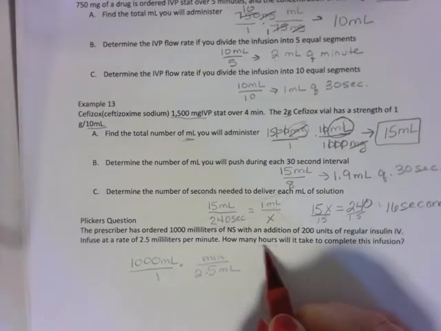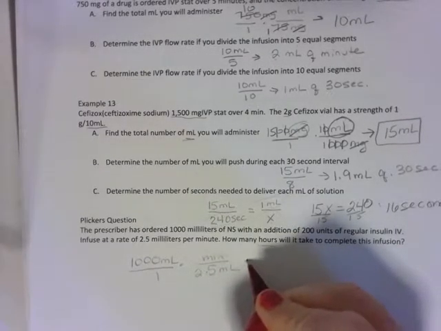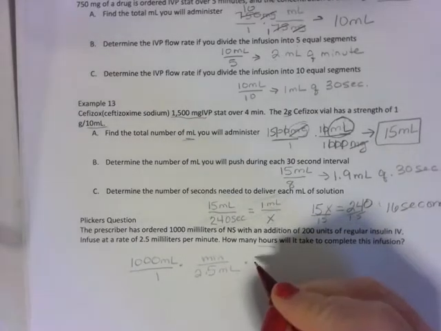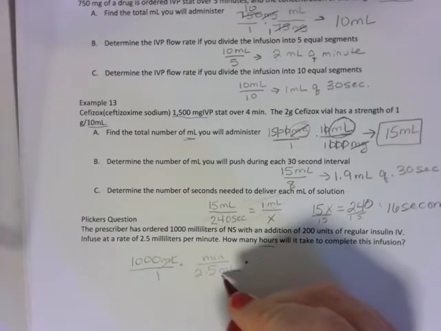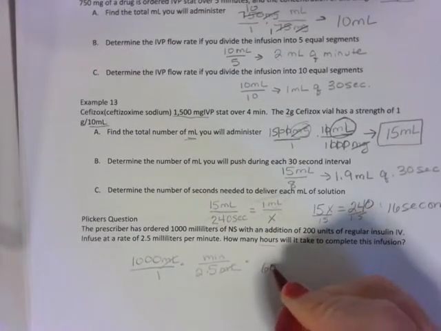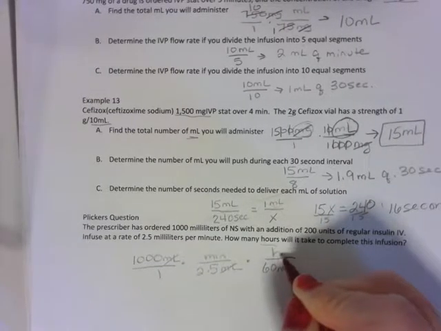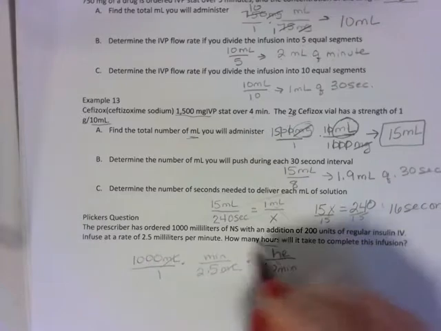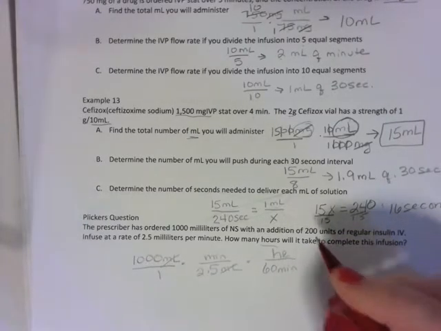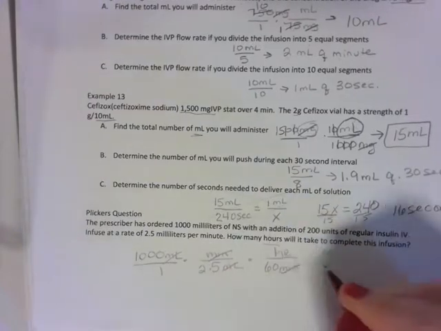How many hours will it take? So I'm going to change this to hours right away. So I have my mLs canceling. So 60 minutes is going to go in the denominator so that my minutes will cancel, and I'll put hours in the numerator. I don't have to put this here. My answer would be in minutes, and then I could just convert it. But here it'll do it right for me.